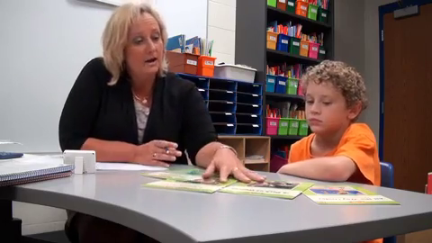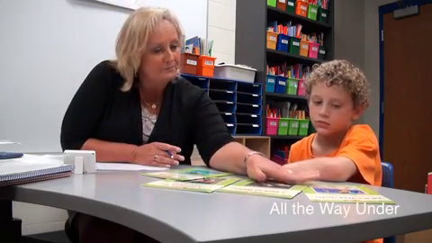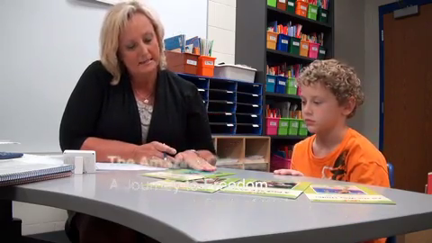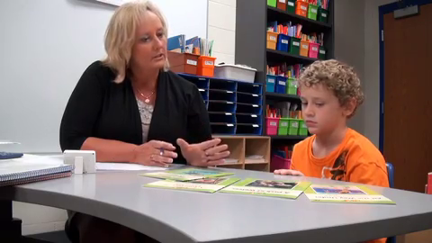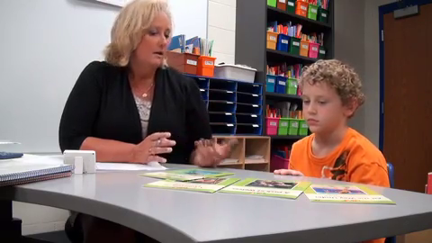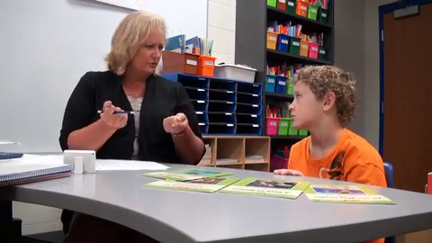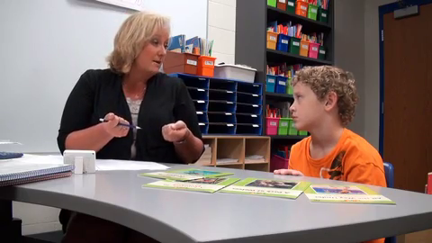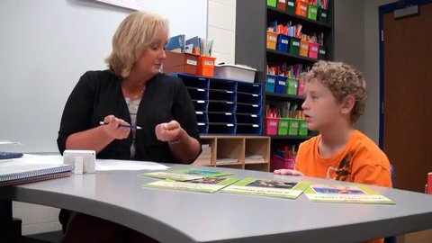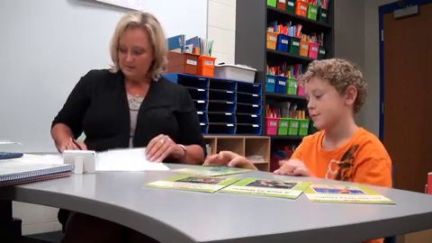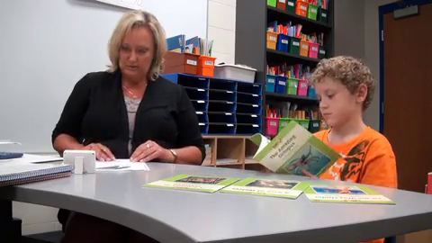So looking at these titles, we've got All the Way Under, A Pack of Wolves, A Journey to Freedom, and The Amazing Octopus. So looking at the covers and the titles, pick up a book, maybe just open it to the front page and just kind of look at the text to see if it's something you might think you would enjoy reading for me. And if you don't like it, pick another one. Okay? So you get to choose.